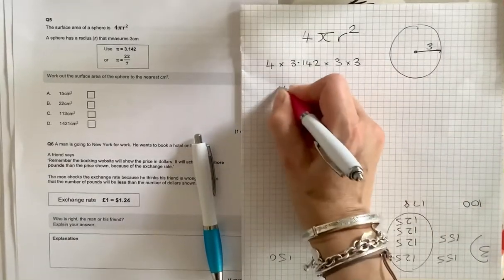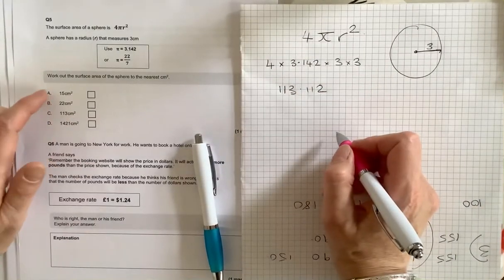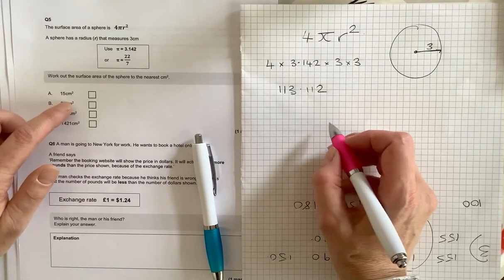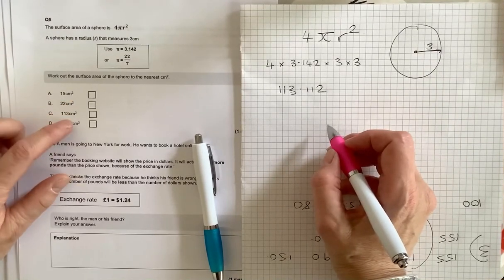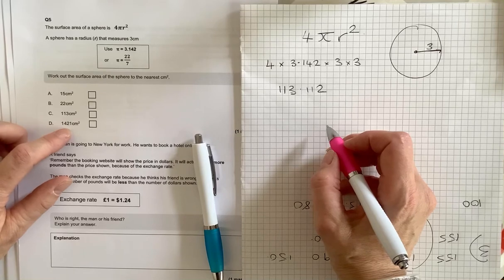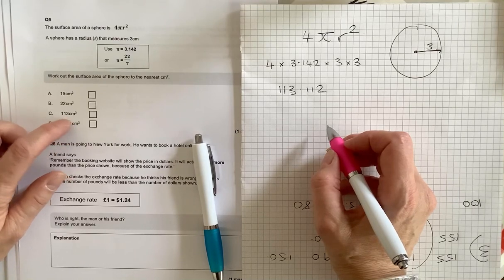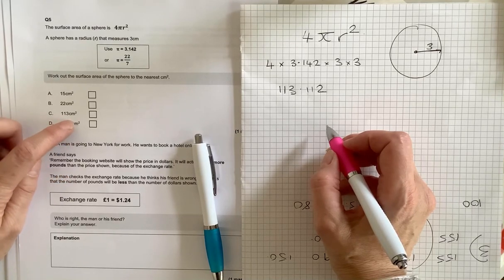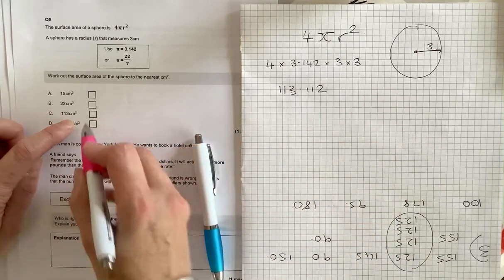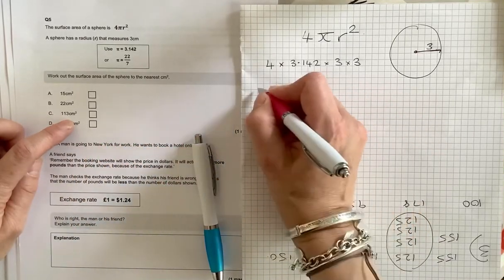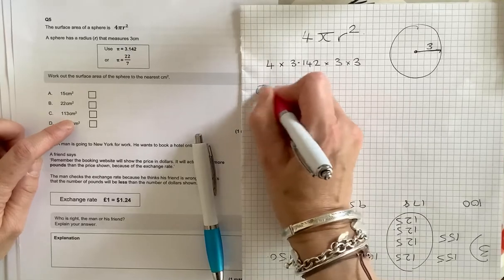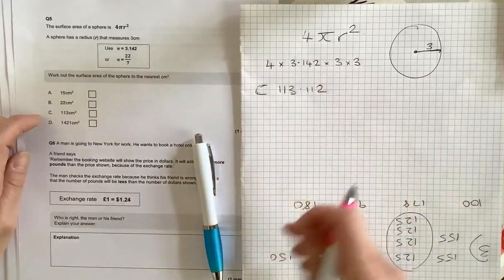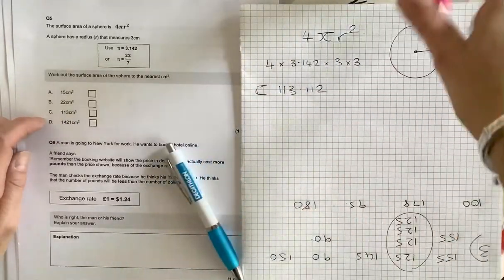So let's have a look at our answers. I'm not very lucky with pens here. Right, work out the surface area. So it's definitely not 15, it's definitely not 22, 113, 1,422. So it's definitely been rounded to C. So we would go with that one. Okay, so I would tick C for that question. They've just rounded it to 113. Okay, so that's because I picked the wrong pen up, isn't it?